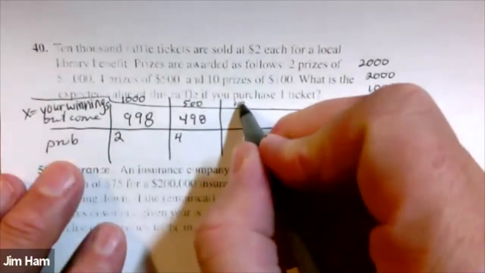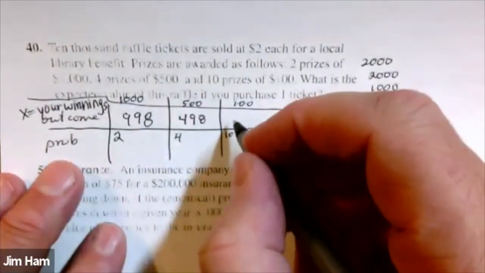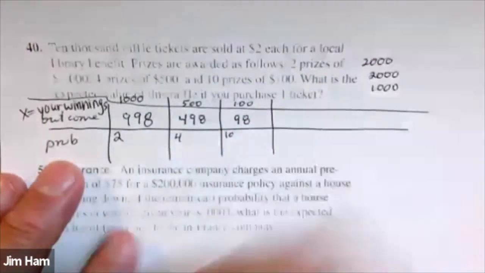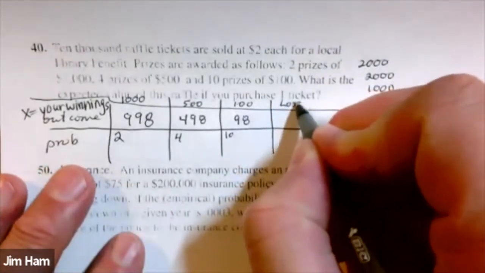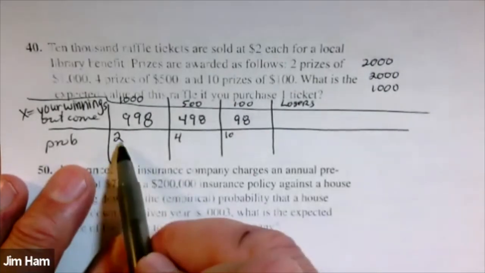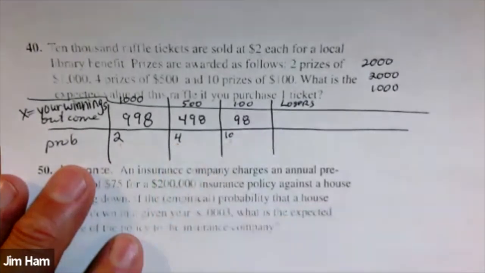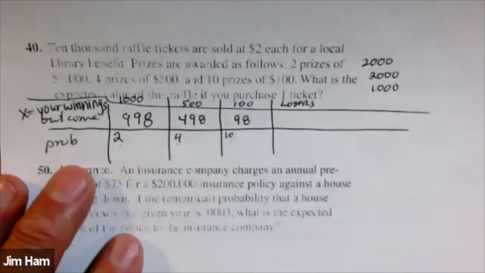And then there are 10 of these $100 winners, but those who win 100 had to pay for their ticket, so they're only going to take in $98. Now, don't forget about the losers. Most people who buy a lottery ticket will not win. And we know that there are 2 $1,000 winners, 4 $500 winners, and 10 $100 winners. And if you add those numbers up, you get 16. So 16 different tickets are winners.